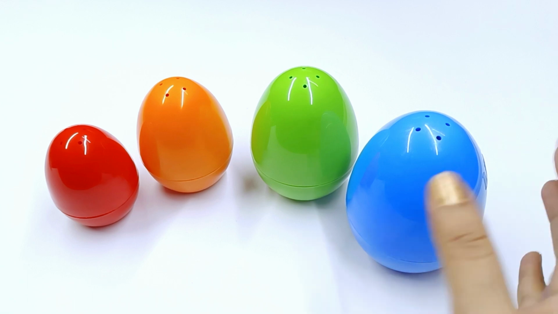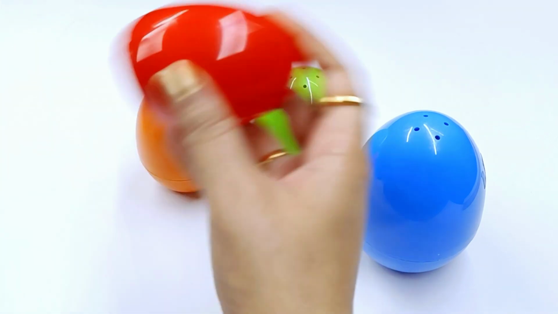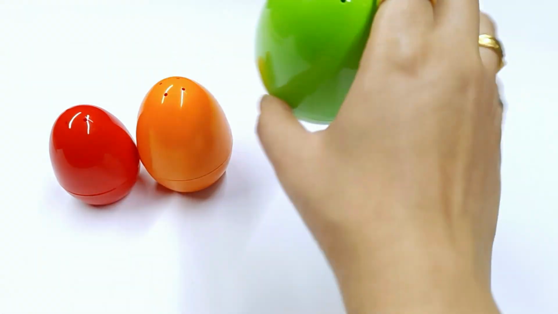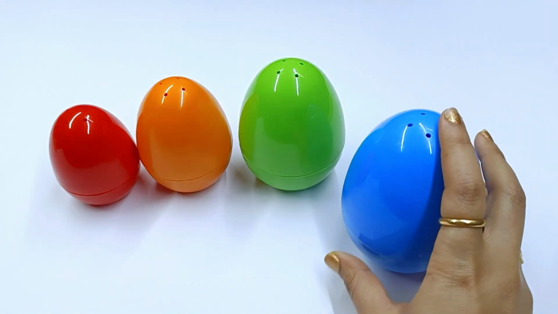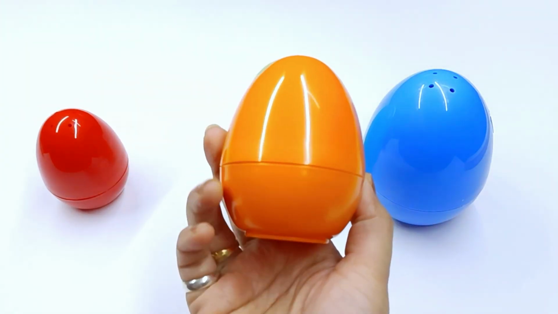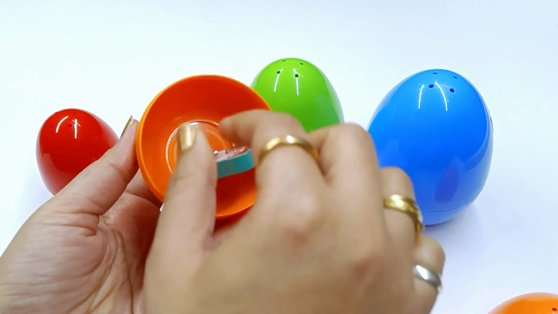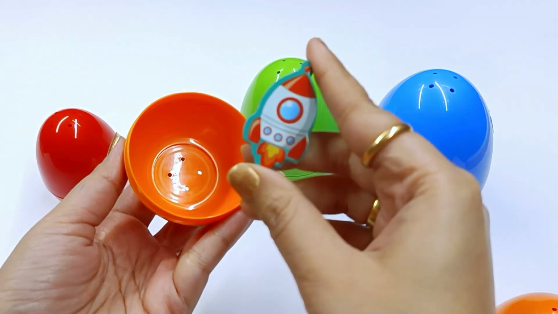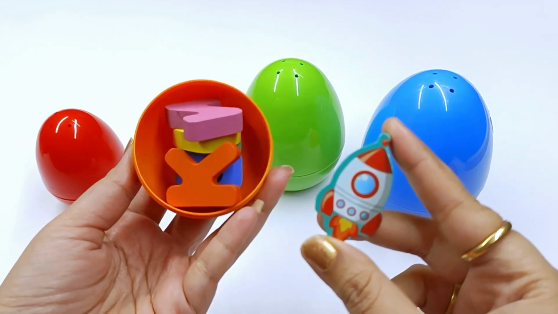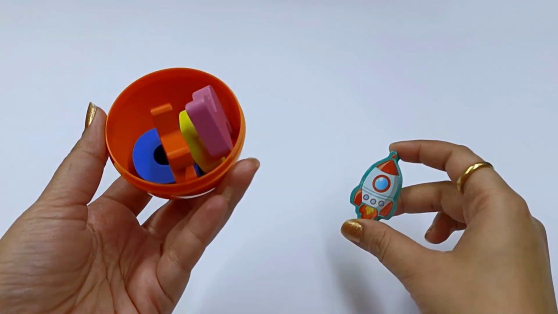Now let's search the next alphabets. So I guess where it is, I think it's here. No, I think it is here. No, it may be here. No. Yes, it's here. Oh, what is it? It's a rocket. And we got some alphabets. So let's see, what are those alphabets?